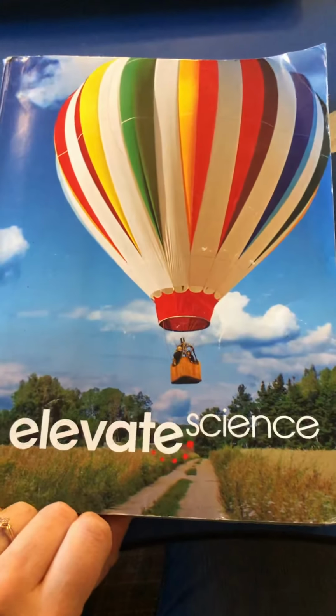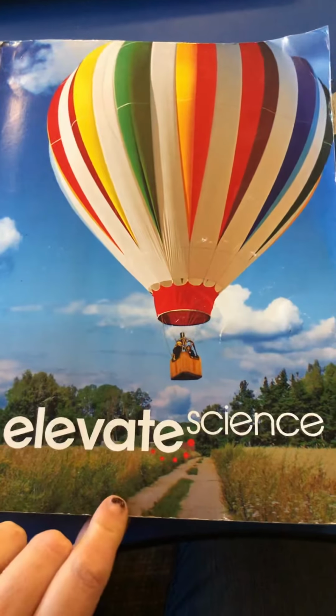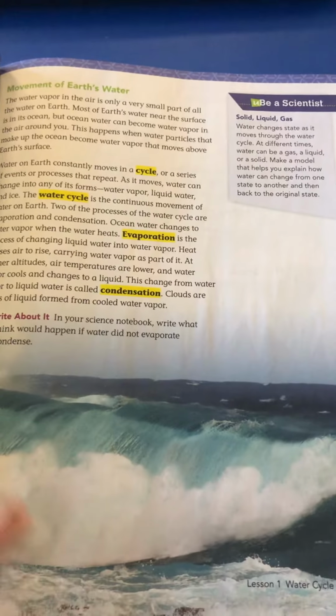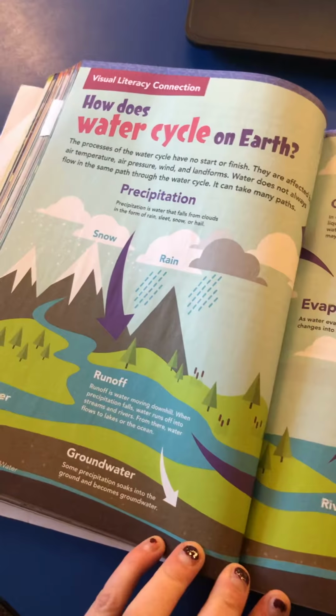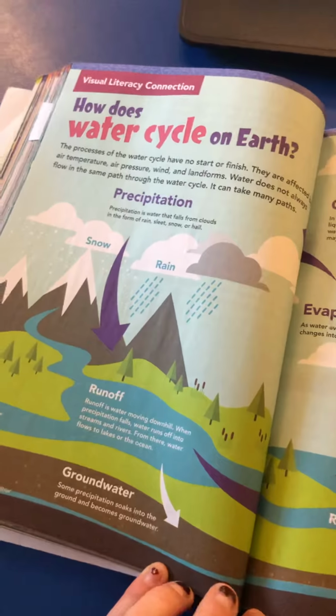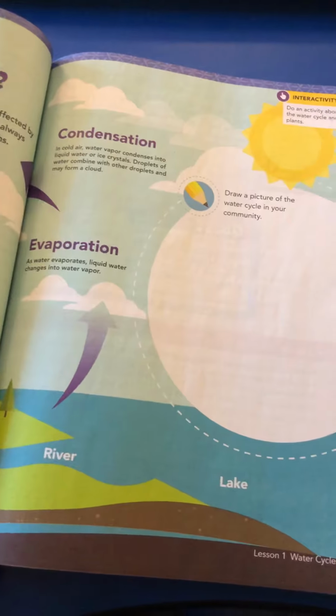Hey guys, so I just wanted to talk about our science really quickly. So when we were in class, we actually read through page 147. We talked about the movement of water, the water cycle, evaporation and condensation. The next page that you see is going to be how does water cycle on Earth. And so this is just a really good picture of the water cycle.